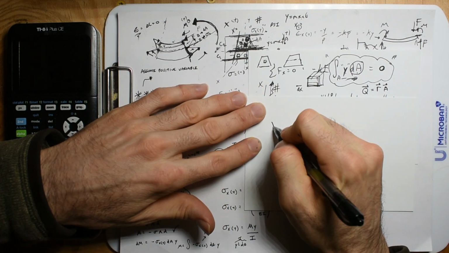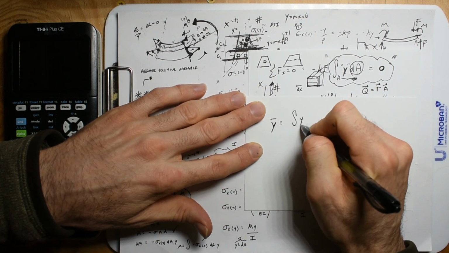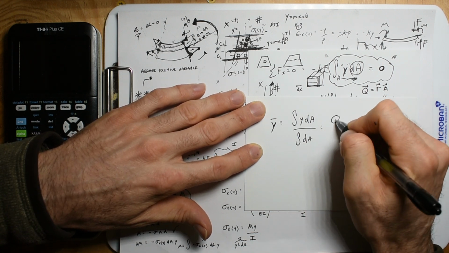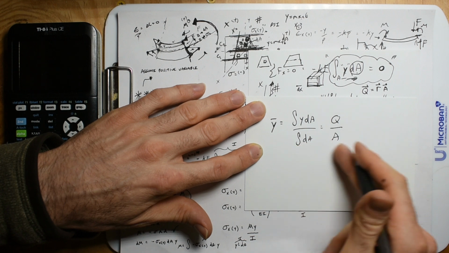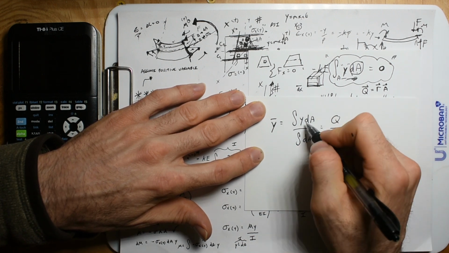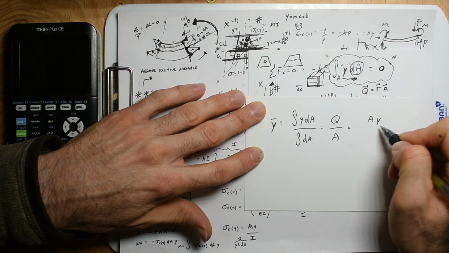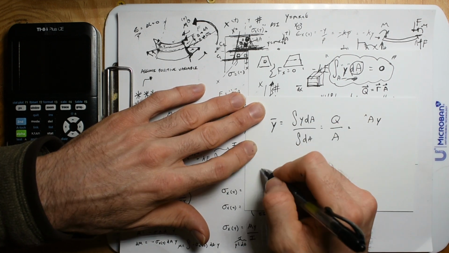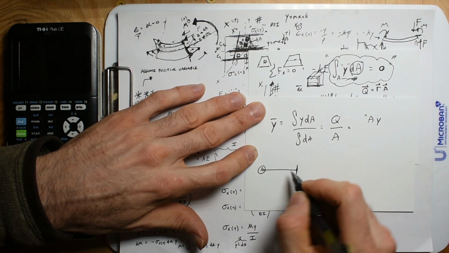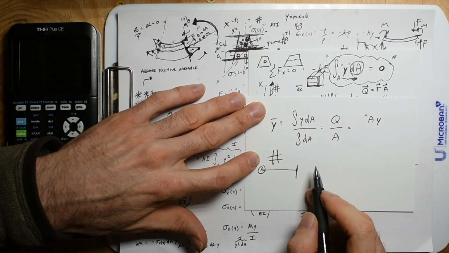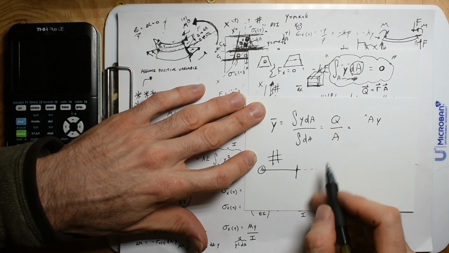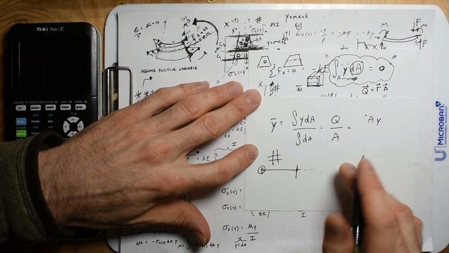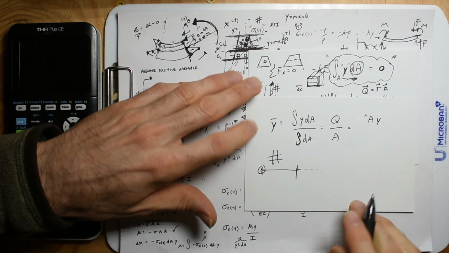I mean, the centroid is equal to the integral of y dA divided by the integral of dA, which is the moment of area, Q, divided by the area. You know what I mean? And even though this looks like area times y, it's the summation of the weighted value. If I have an area over here a long distance away, that gets a bigger number. And then summing them, and then dividing by the total area that I have, that's going to give me the distance. And it's the equivalent distance.